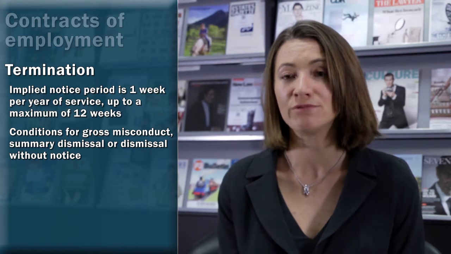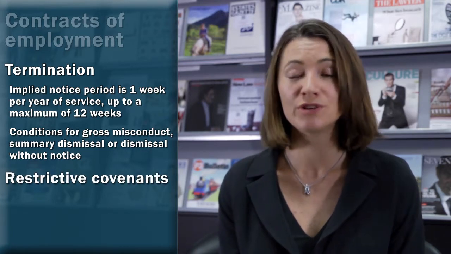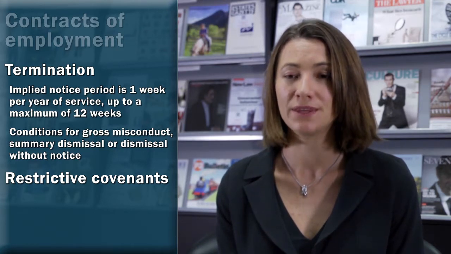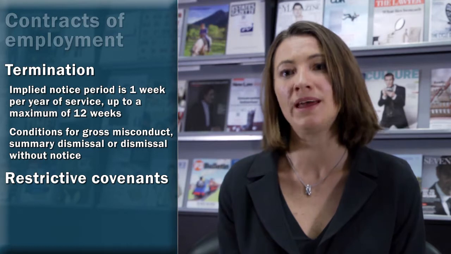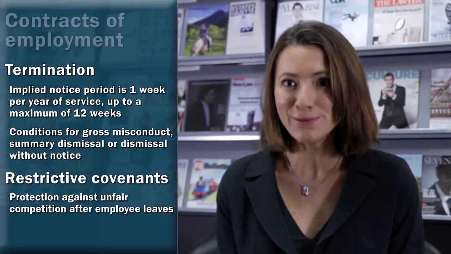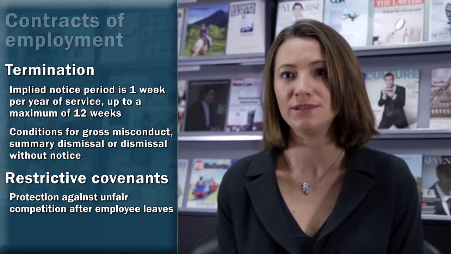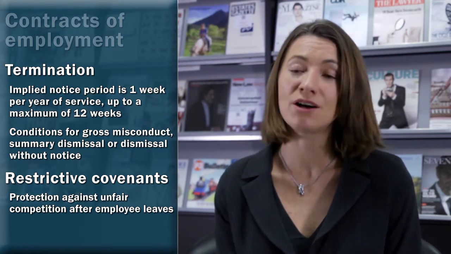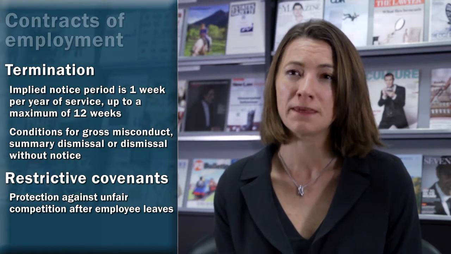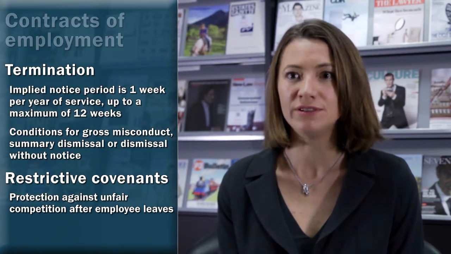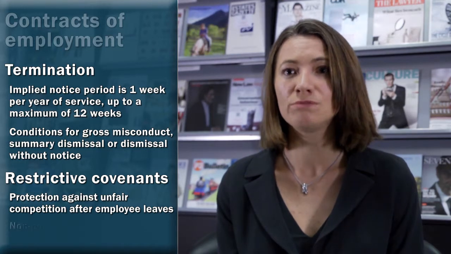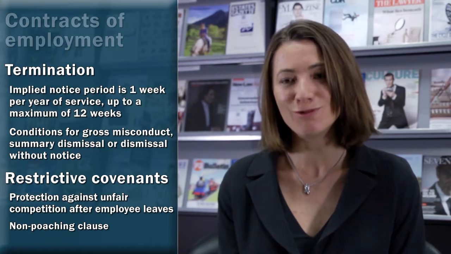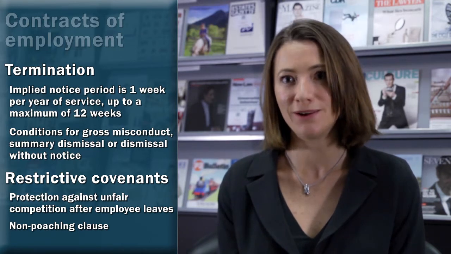Finally, I want to talk about restrictive covenants. Again, restrictive covenants are well beyond the basics that are required in a Section 1 statement. Restrictive covenants mean that you stop an employee from unfairly competing against you after they leave your employment. So popular ones might be a non-compete clause. They can't go and work for a direct competitor. But what I think might be more relevant in a charity sector is a non-poaching clause, so that an employee who leaves can't take your staff with him or her to a new employer.